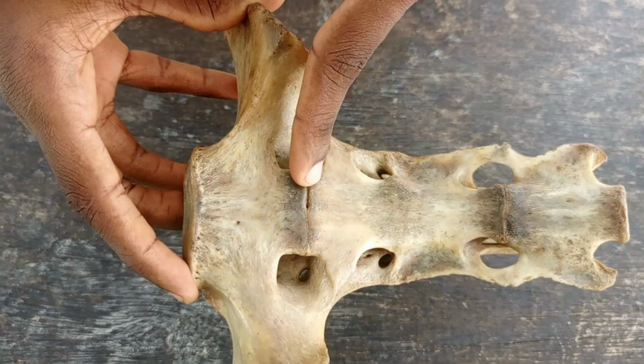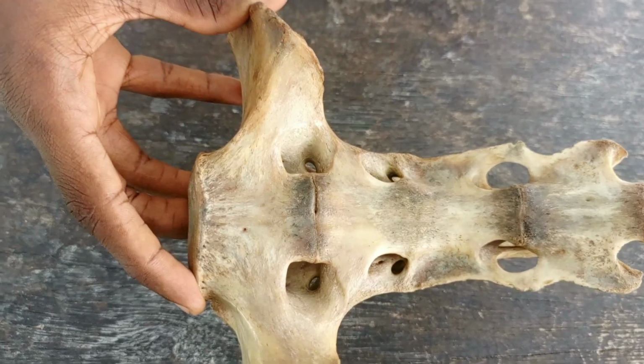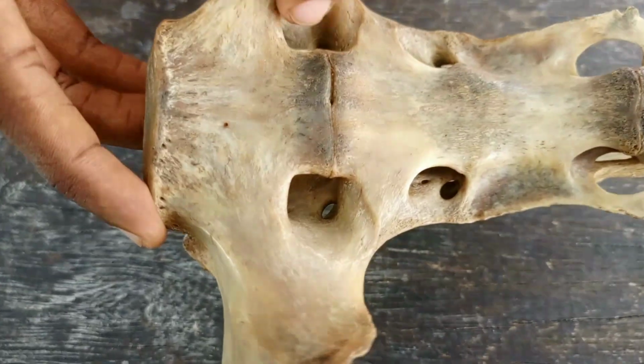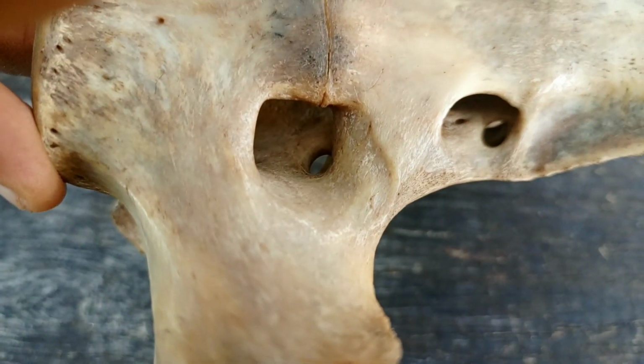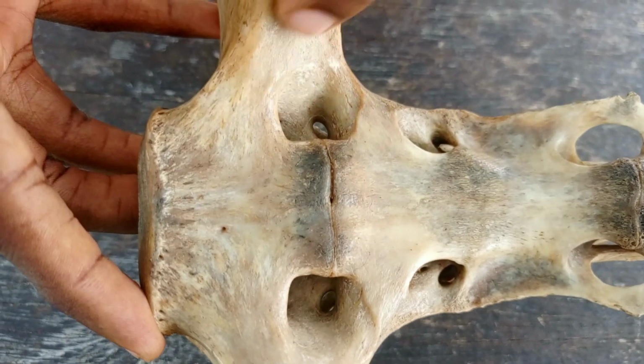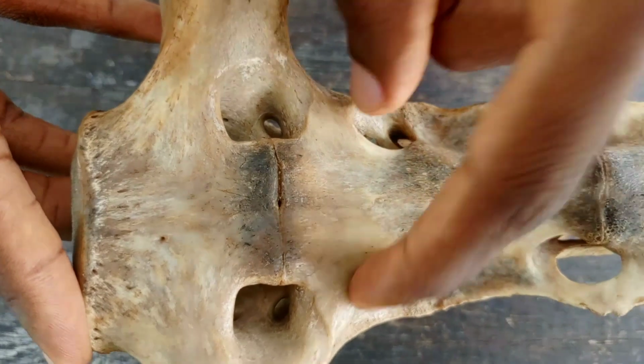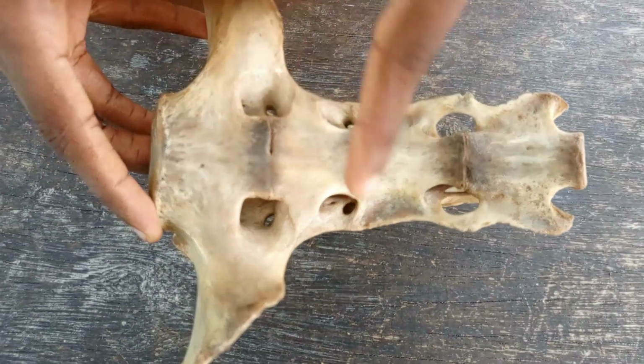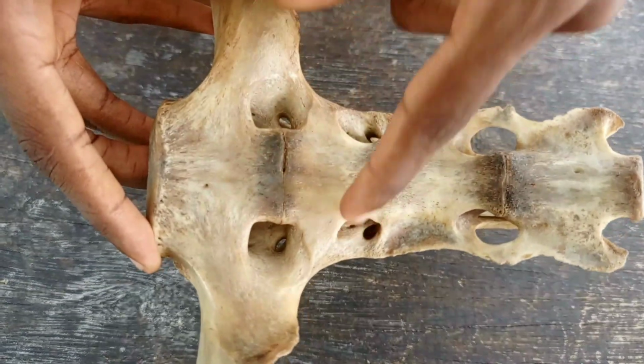At the ends of the transverse lines we have the ventral sacral foramina, from which the ventral sacral nerves emerge. So we have the longitudinal groove, the transverse lines, and the ventral sacral foramina.